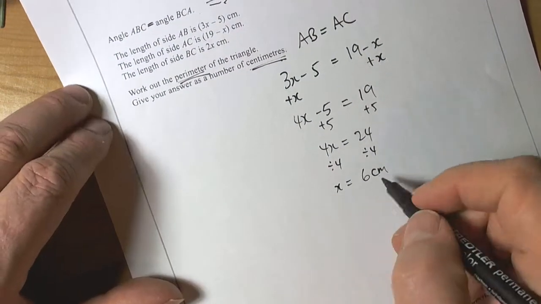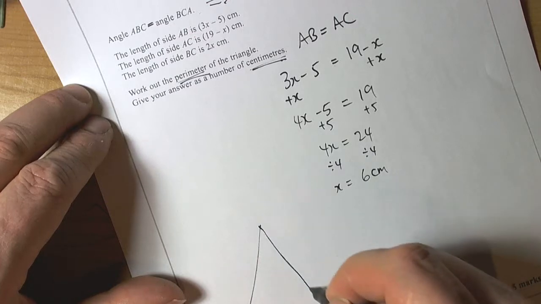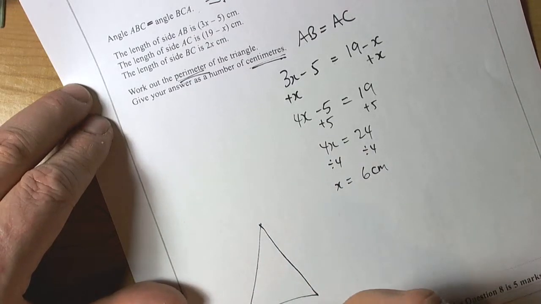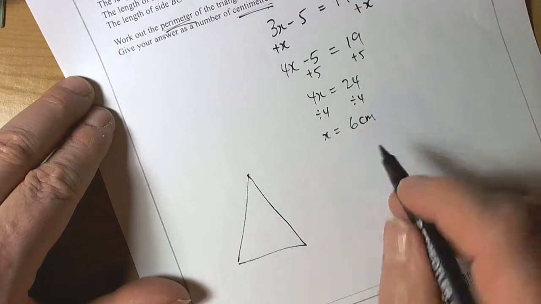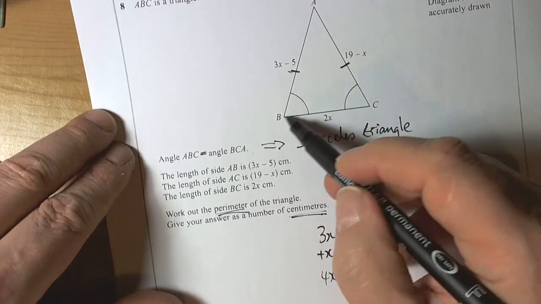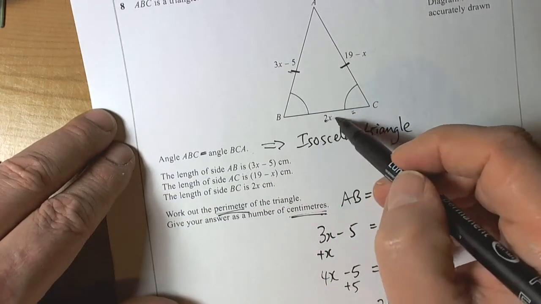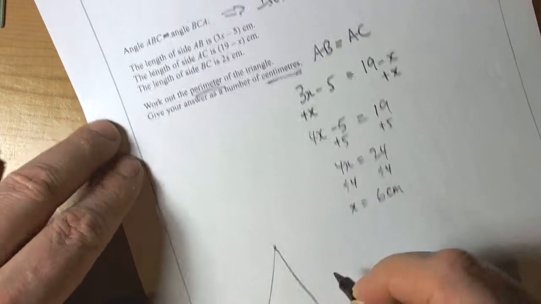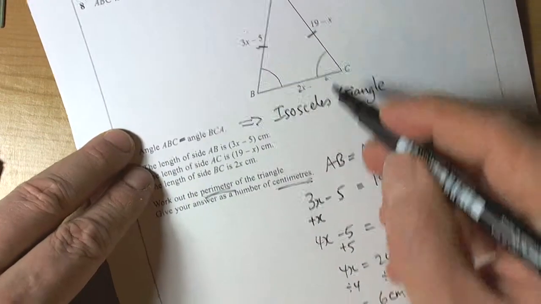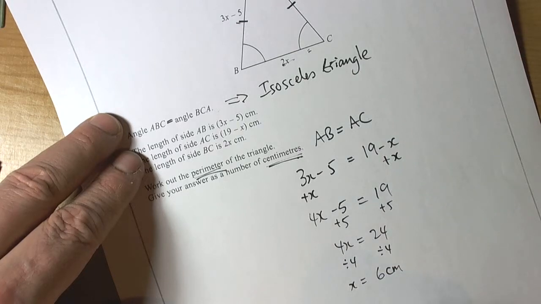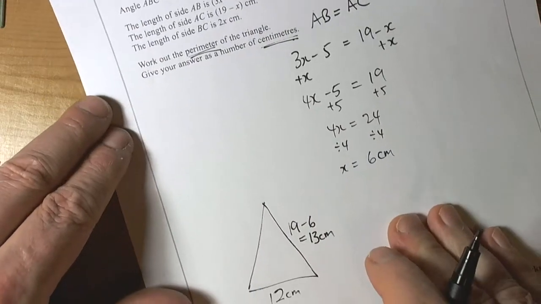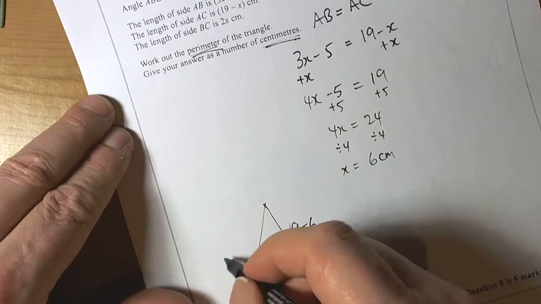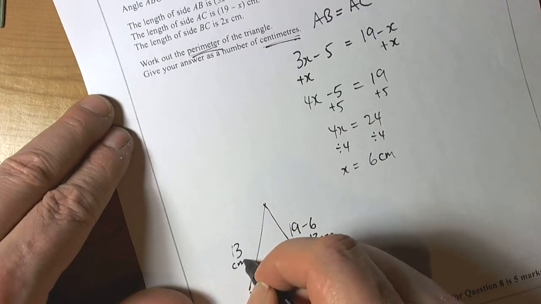Well, if we know that x is 6, we can now go back round the triangle, writing in all the lengths in terms of the number 6 for x. Well, the bottom of the triangle, the base, had 2x, so 2 6s are 12. The right hand side was 19 take away x, that's 19 take away 6, so that has a length of 13 centimetres. And because it's isosceles, that means that this was also 13 centimetres.